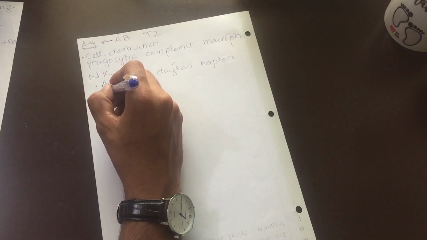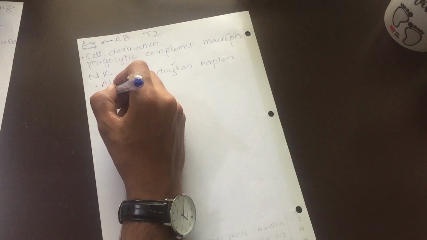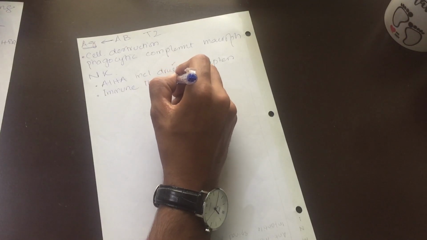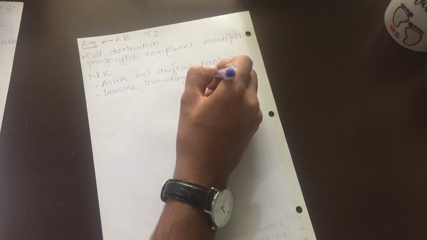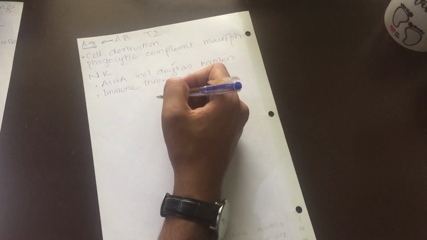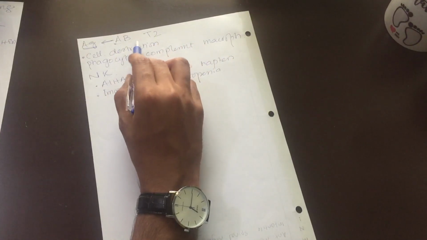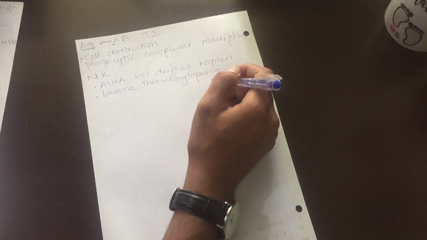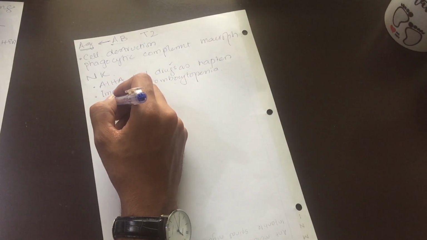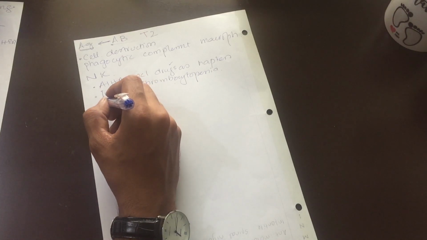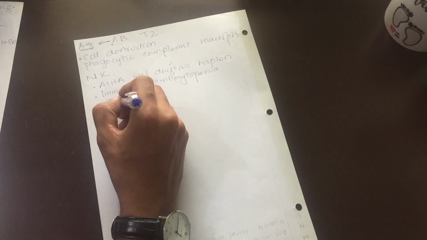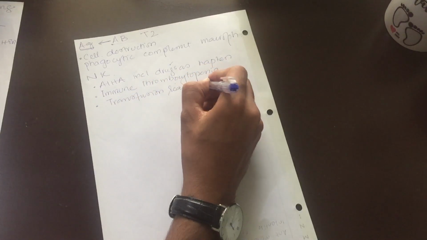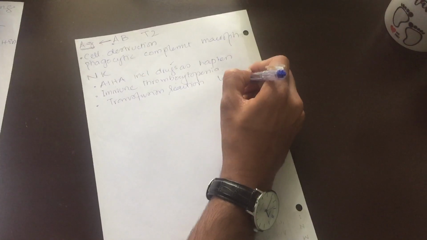Then we have ITP or immune thrombocytopenia, in which the antibodies attack the antigen present on the thrombocytes and cause their destruction, which can lead to decreased level of thrombocytes. Then we have transfusion reaction, which we will discuss later on in the next lecture.